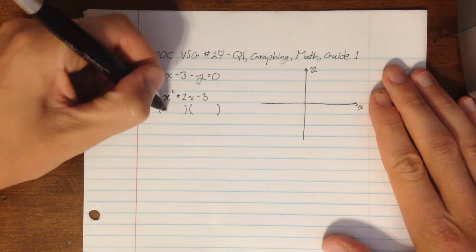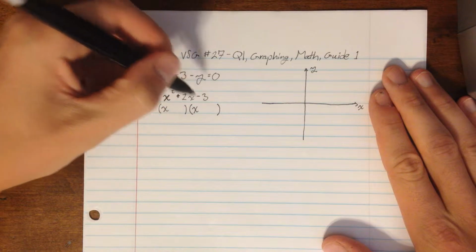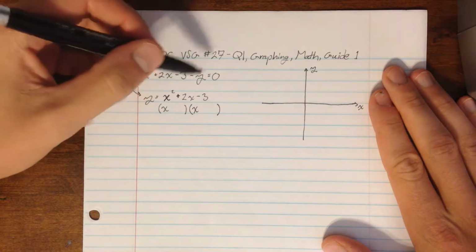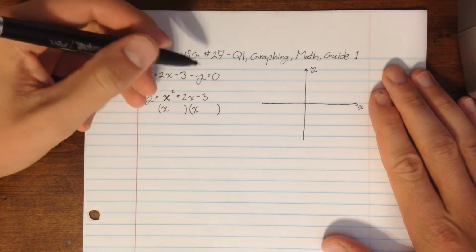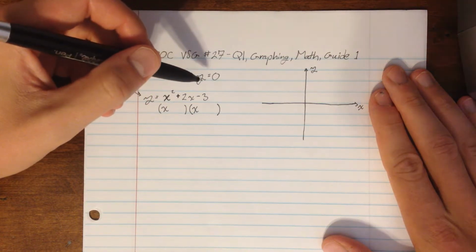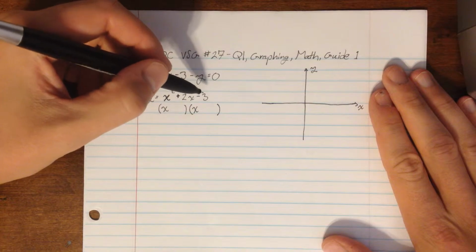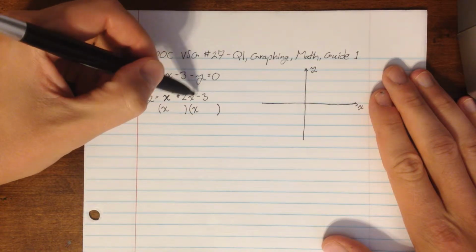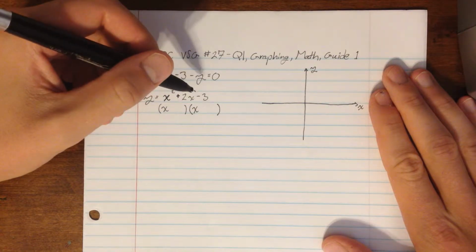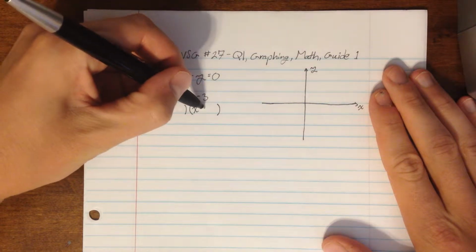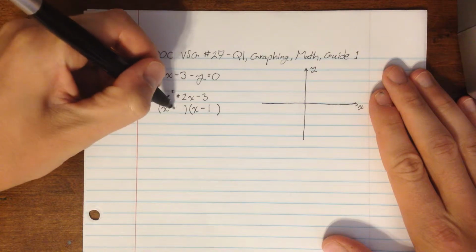probably a quicker way to do it is to just do it by inspection, since this is a fairly simple polynomial. So we know we'll have an x in both factors, since we have this x squared out here, and then we want to look at what two numbers would multiply to minus 3 and then add up to 2. So that's fairly straightforward. We could have a minus 1 in one of the terms and a plus 3.